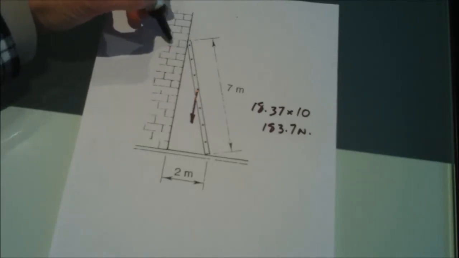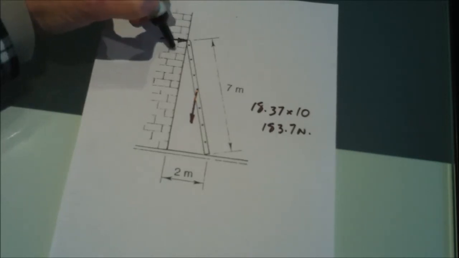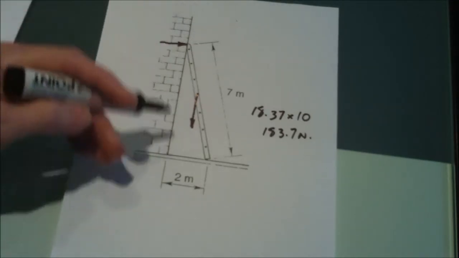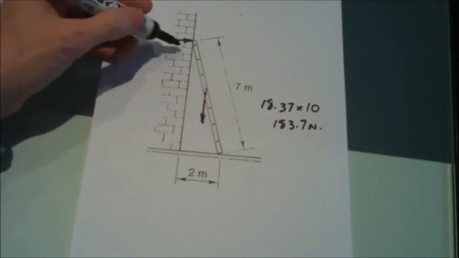So in that case, the only way the wall can react is out at a normal to the wall. In this case, a right angle. Still called a normal because it's a right angle. And that's one of the things you have to remember: a normal to whatever the angle of the surface is, the right angle to it. We'll still have a normal down here too.